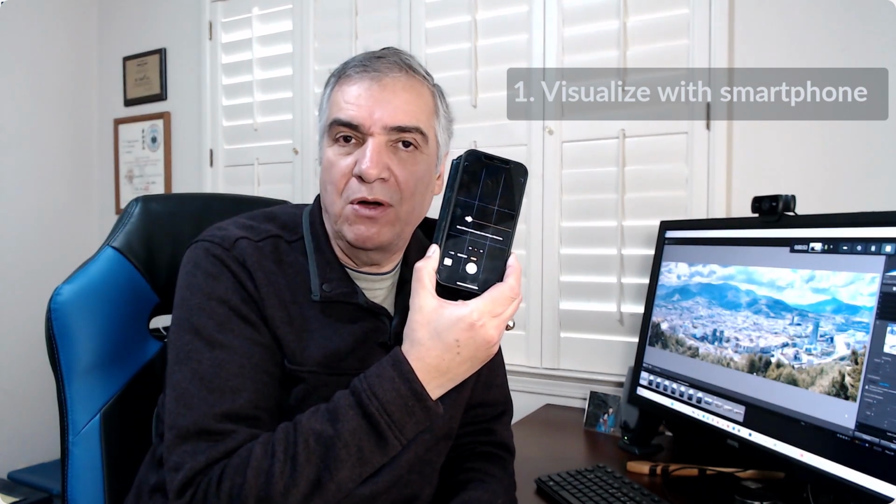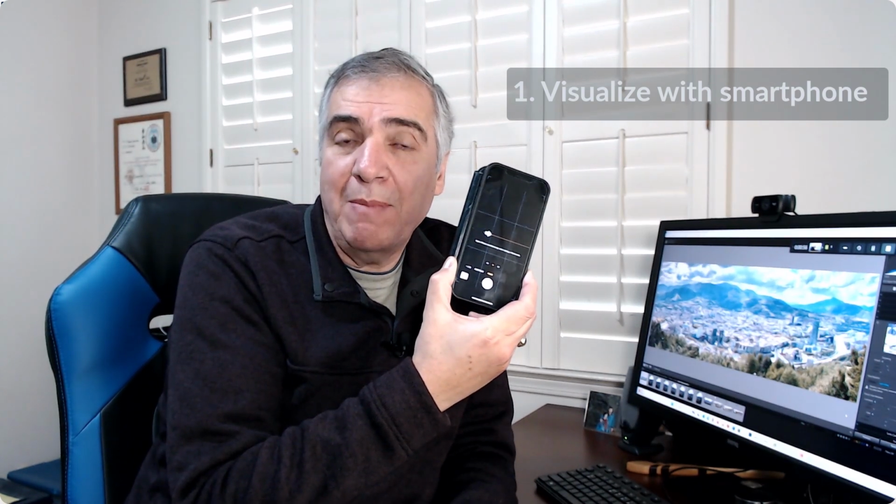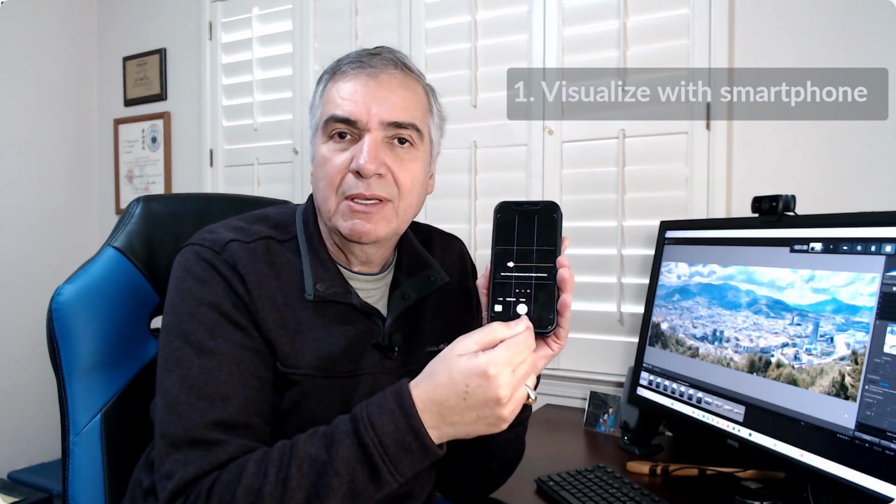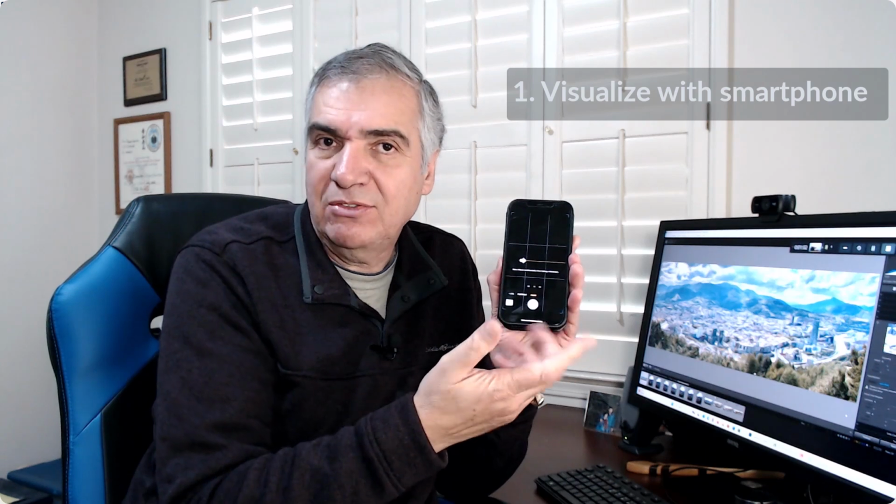The first one doesn't have to do anything with our camera. It has to do with an additional tool that we have to visualize what the result may be. And that's to use our phone. Whether you have a phone from Apple, an iPhone, or an Android, you're going to have an app for the camera or cameras that will allow you to create panels.